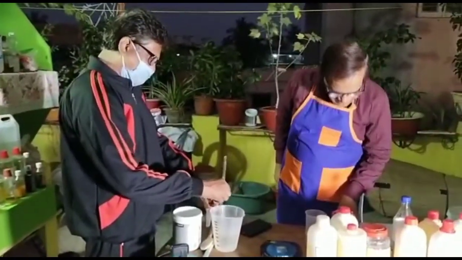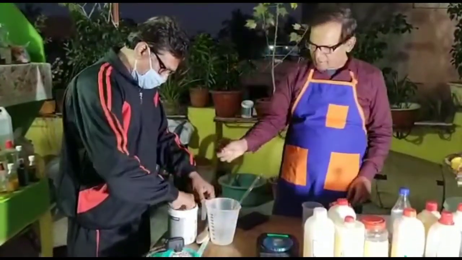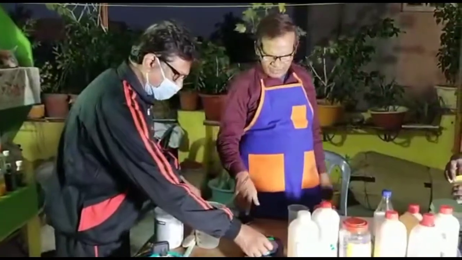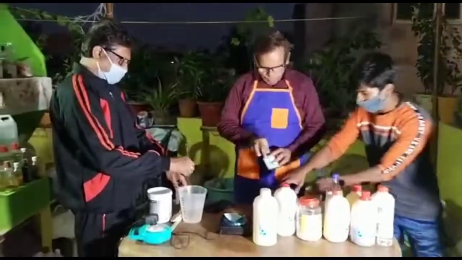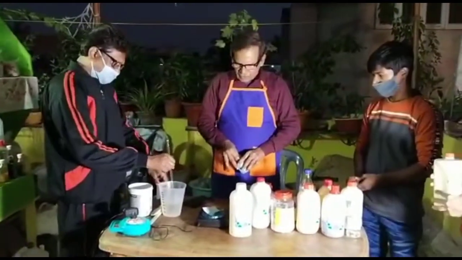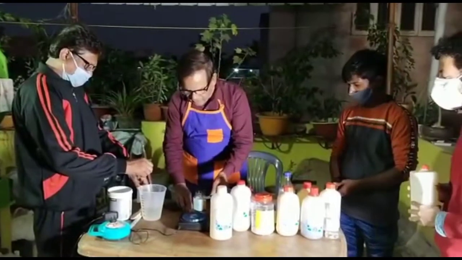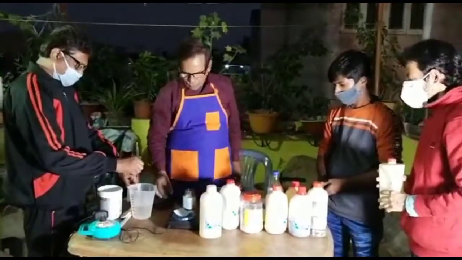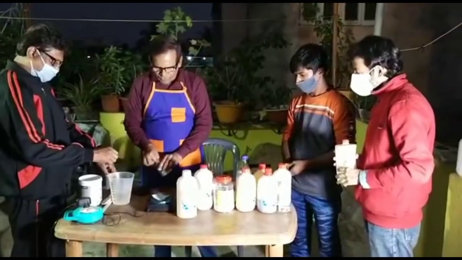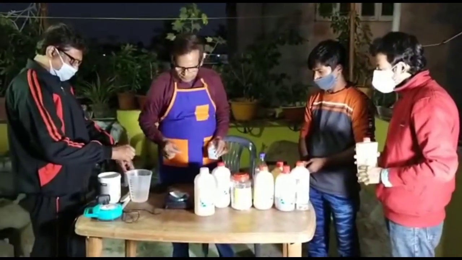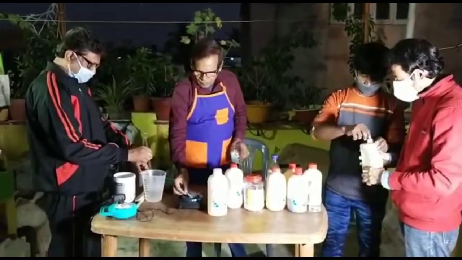Now we will be using camphor, in a very small quantity. It is better to use 0.25 gram for the 500. We are using 0.25 gram of camphor.